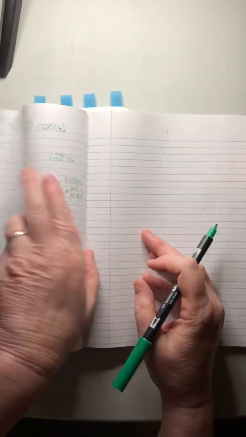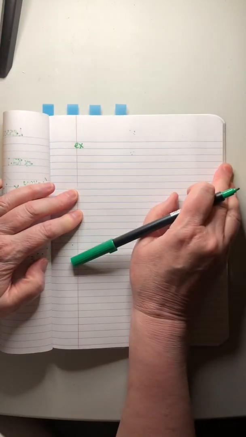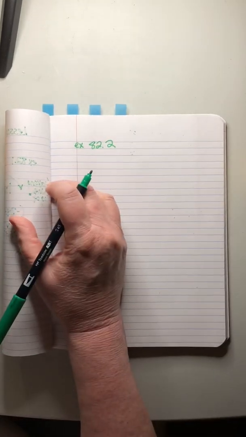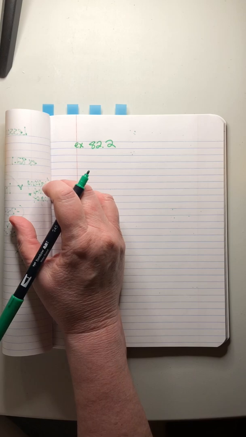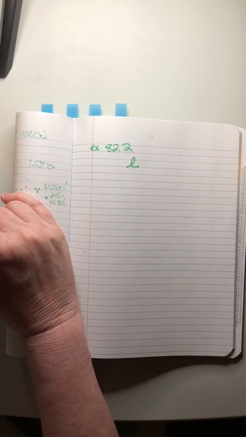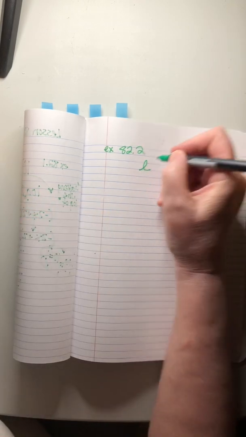All right, let's do another one. There's 4 examples in this lesson. Example, I'm getting close to the end of this book. 82.2. All right, and our problem is solve. Don't let this scare you. That's an E, it looks like an L. It's an E. E to the minus 2x plus 3.